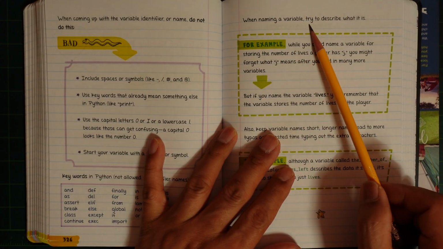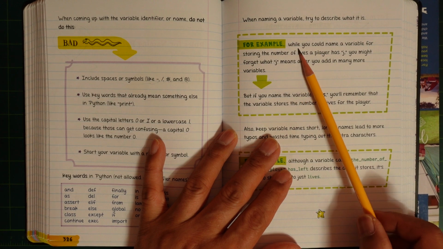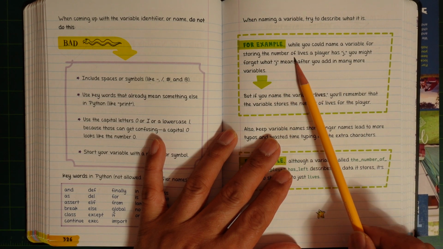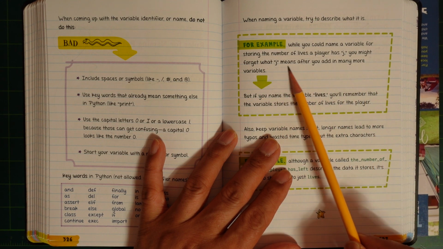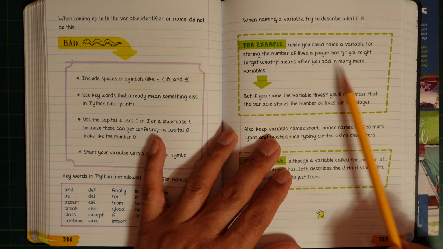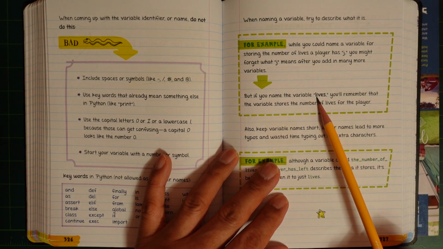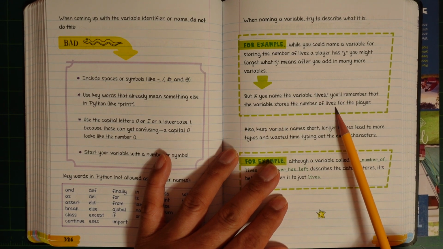In naming a variable, try to describe what it is. For example, you could name a variable for storing the number of lives a player has j, but you might forget what j means after you add many more variables. But if you name the variable lives, you will remember that the variable stores the number of lives for the player.